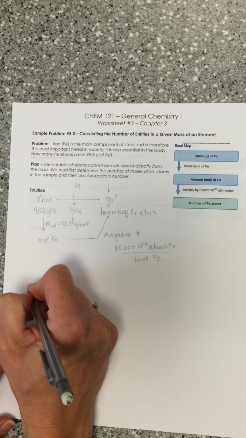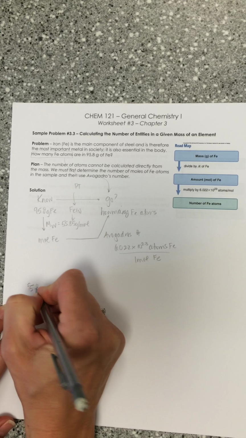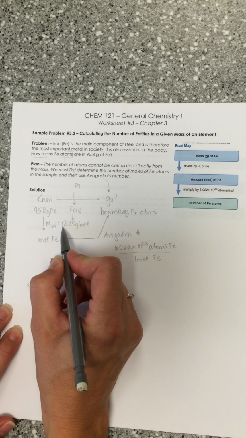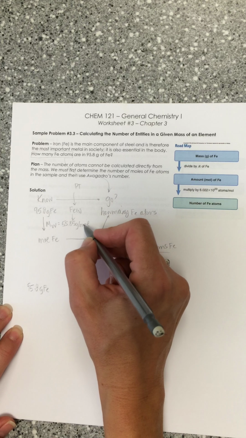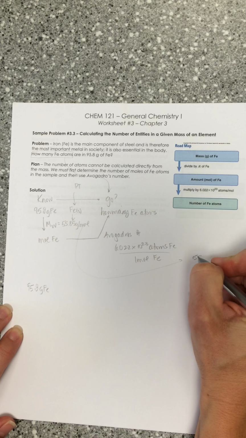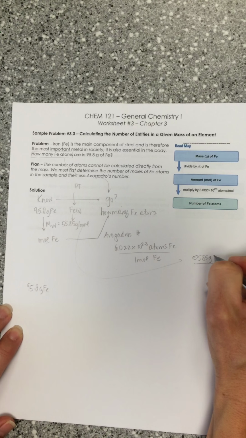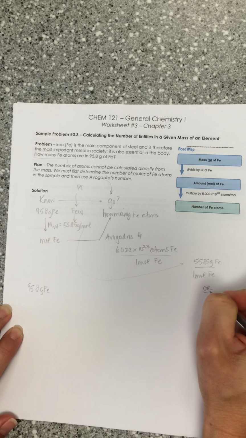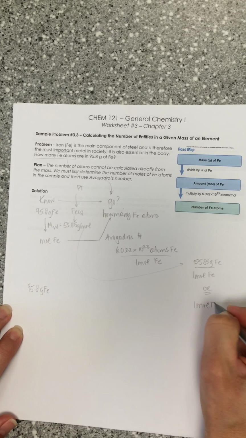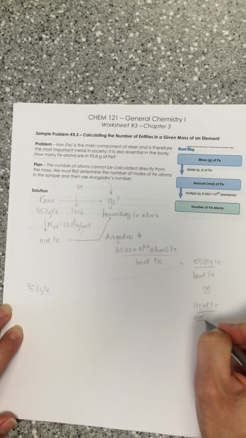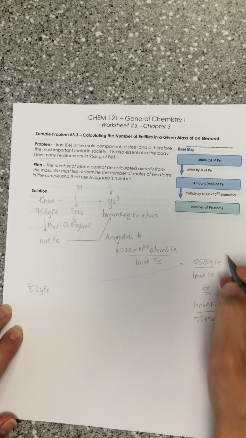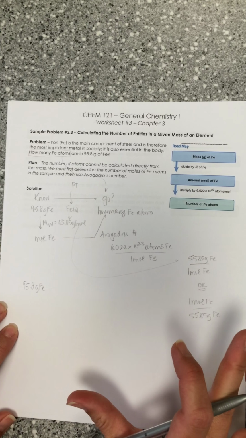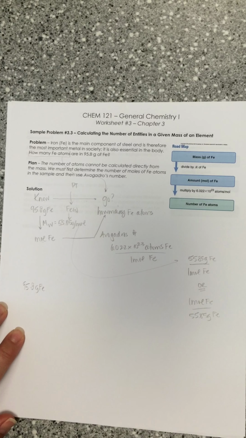So this is where our unit conversion comes in. So 95.8 grams of iron. How we want to use these unit conversions, because the 55 grams per mole, just as a little side note, can be used as 55.85 grams of iron over 1 mole of iron, or it could be used as 1 mole of iron is equal to 55.85 grams of iron. It can be used in either way. What determines how we're going to use it is what we want to have go away here.